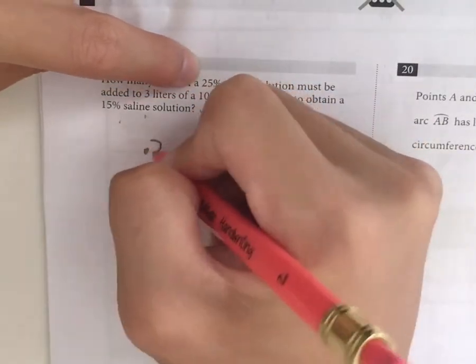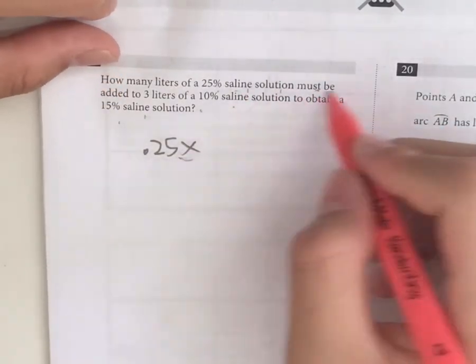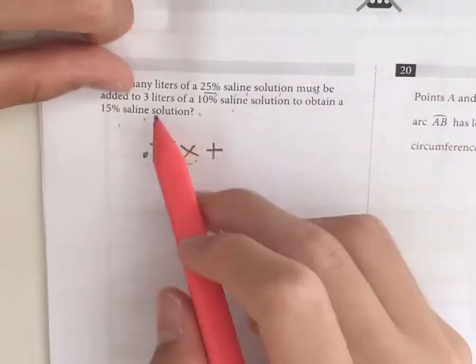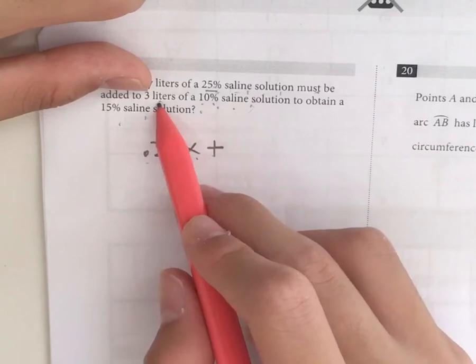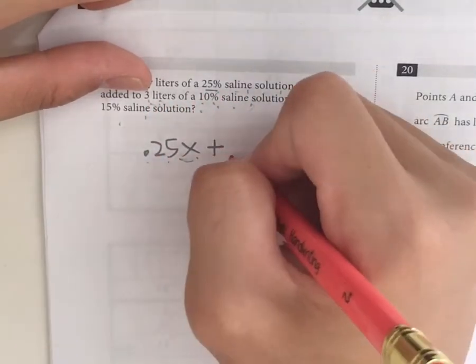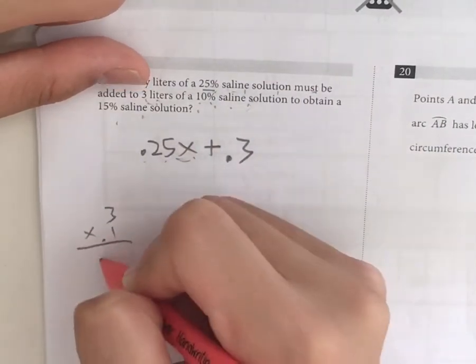So 0.25x, which I'll call the saline solution. X represents the amount of saline solution added, and there's 25%, so it's 0.25x plus 3 liters of 10%. So how much saline solution is that? What's 10% of 3? That's equal to 0.3, right? You guys can do that. 3 times 0.1 is equal to 0.3.